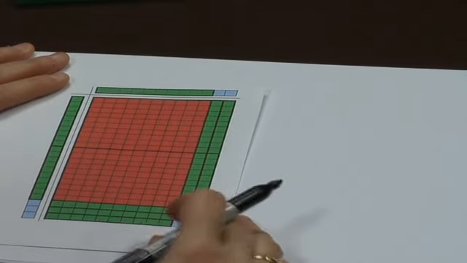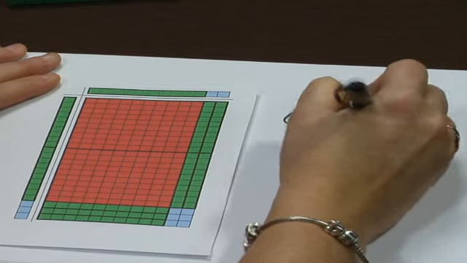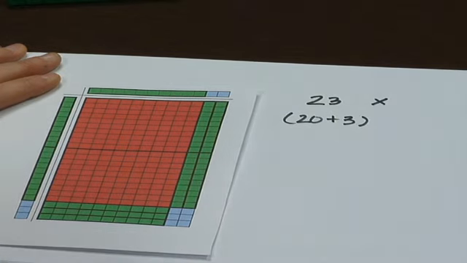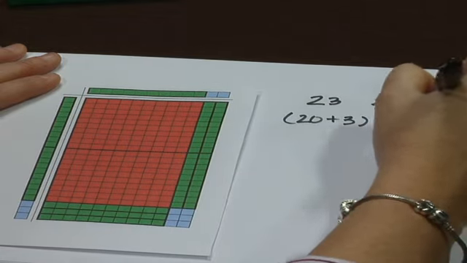When a student prepares to multiply a 2-digit number such as 23, we see a 20, 2 tens, and 3. By 12, a 10 and 2 ones.